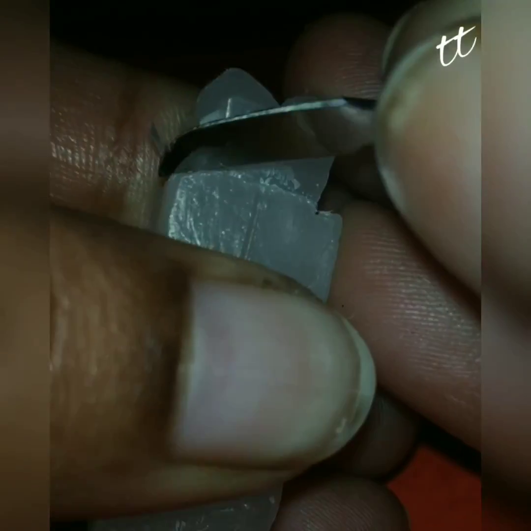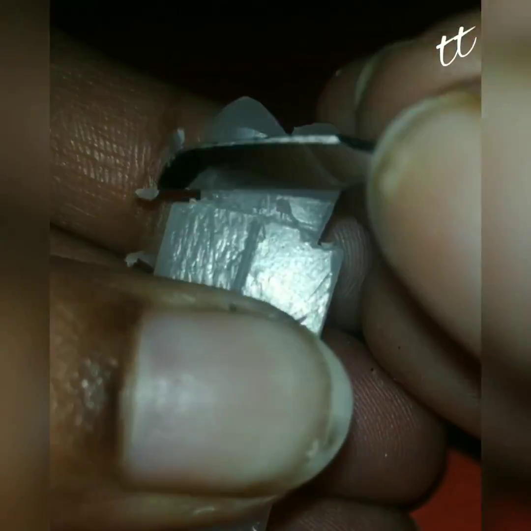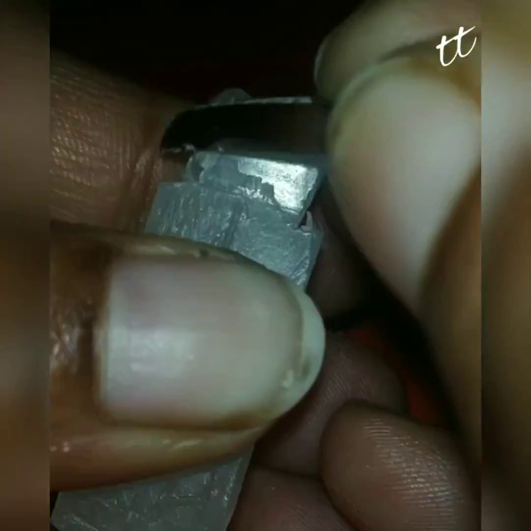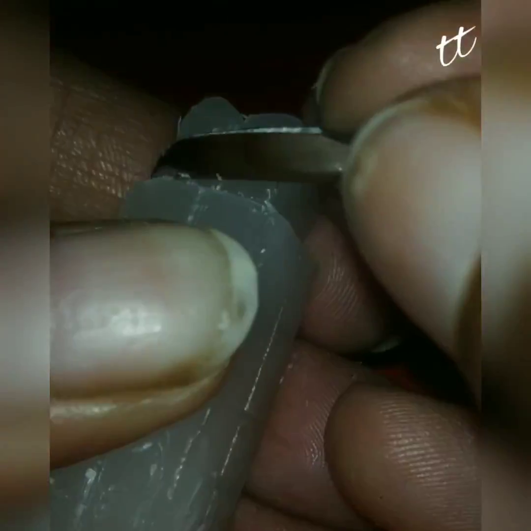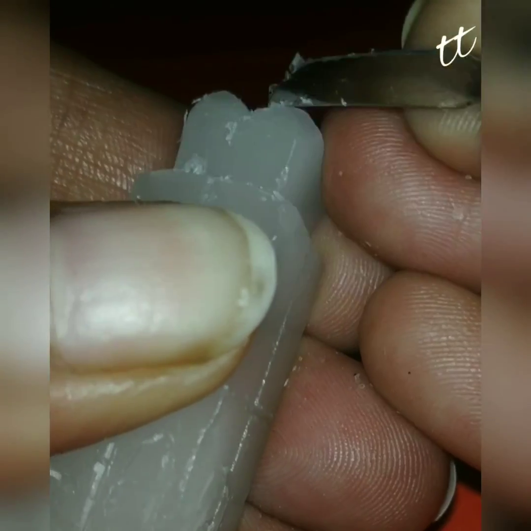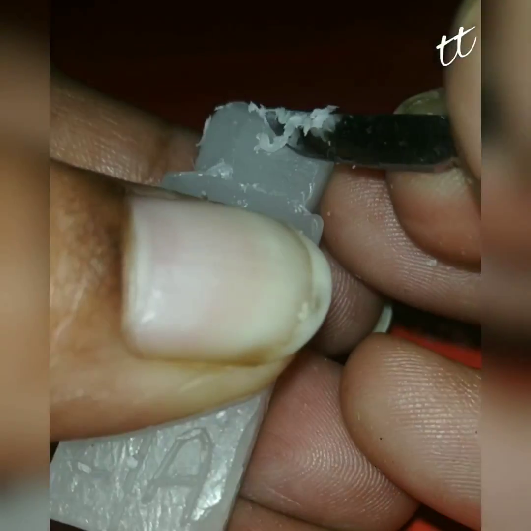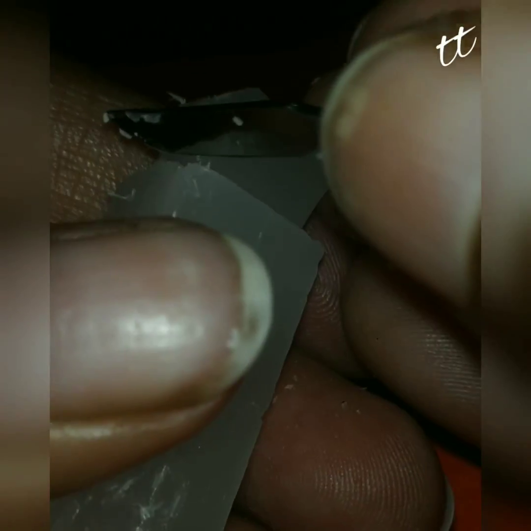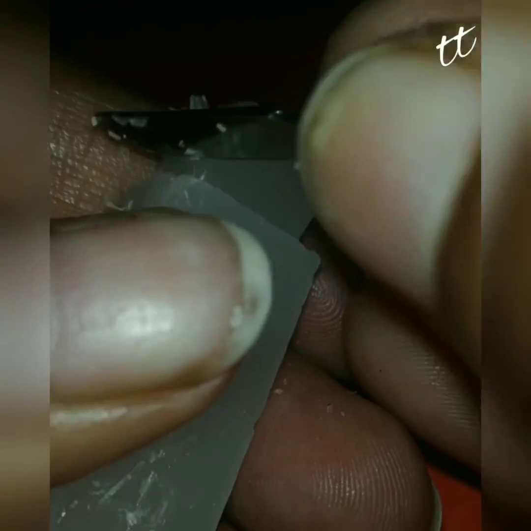From the buccal aspect, the crown is roughly trapezoidal with the cervical and occlusal outlines representing the uneven sides. So, the buccal and lingual developmental grooves will divide the cusps.